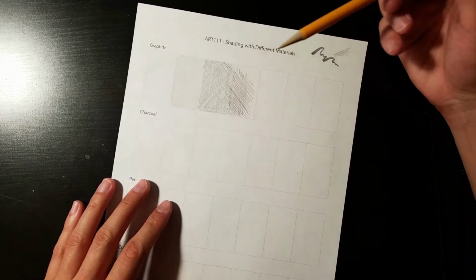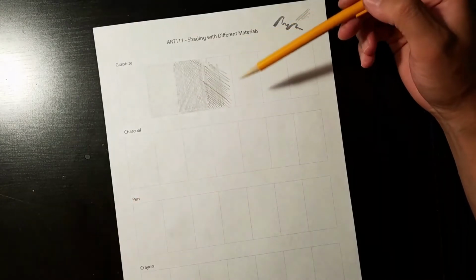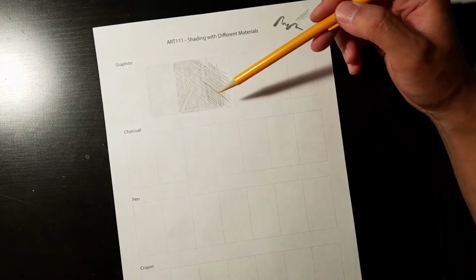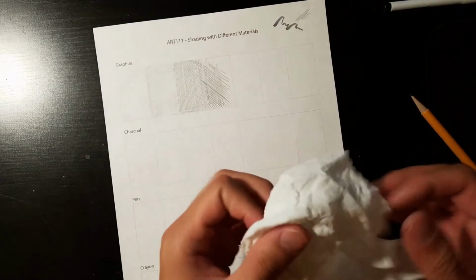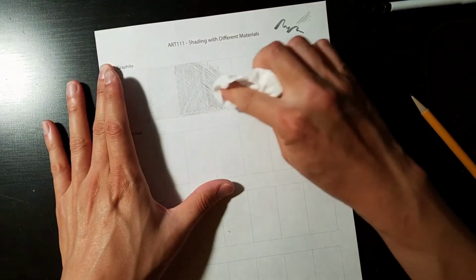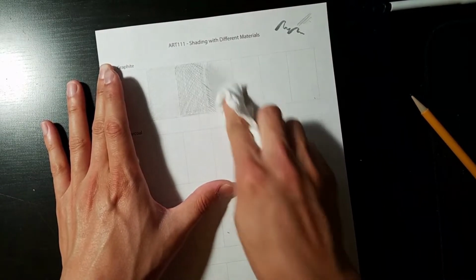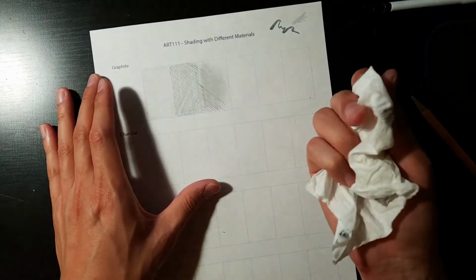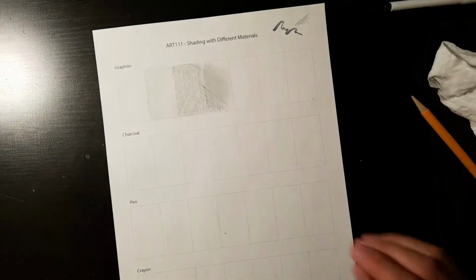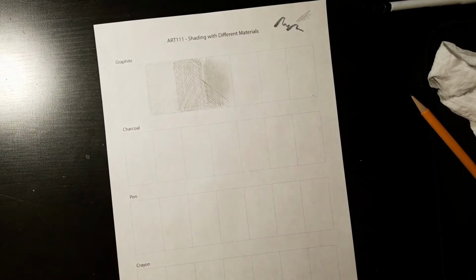But if I have a softer pencil, something like 8B, it'll get blended much better. So let's take a look. Notice how I can just blend this and almost create one flat surface by blending. All right, next we're going to work with charcoal.